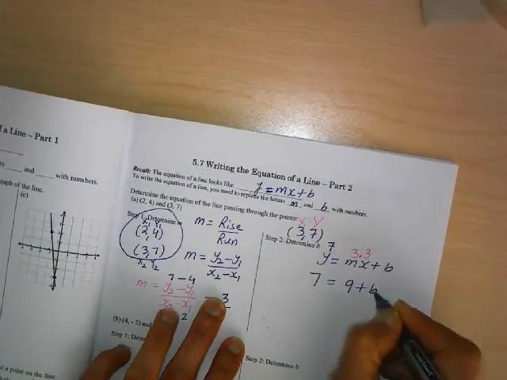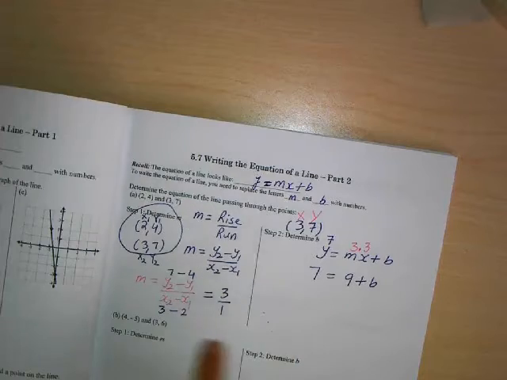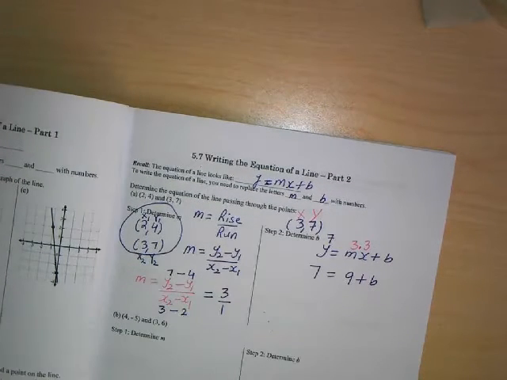This is what I have. I took one pair and I took M and I replaced letters with numbers. Sandeep, how do I find this? What is my B? What do I do next? How do I find B? I want to isolate my B. I want my B. I don't care about 9. I want to get rid of 9.